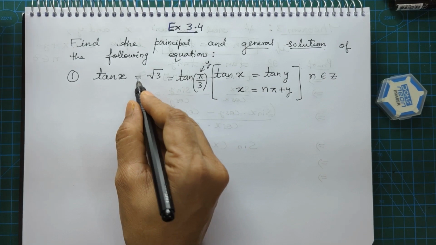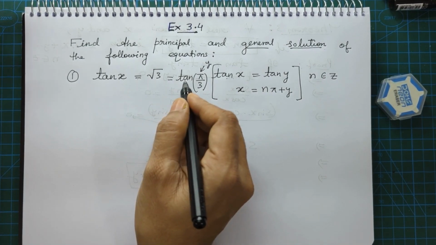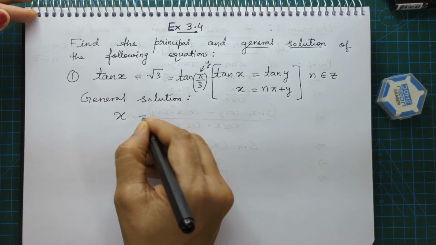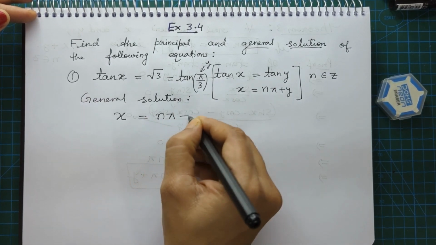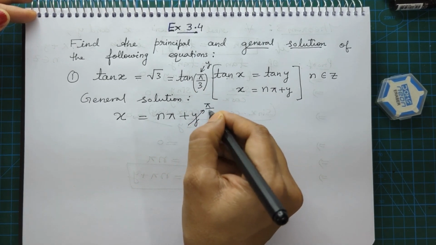Why? Because the equal sign is involved and the trigonometric ratios are involved. So what is the general solution? It is n pi plus y, and y happens to be pi by 3.